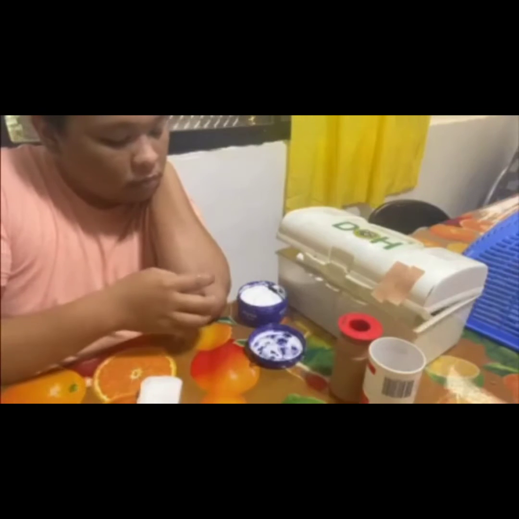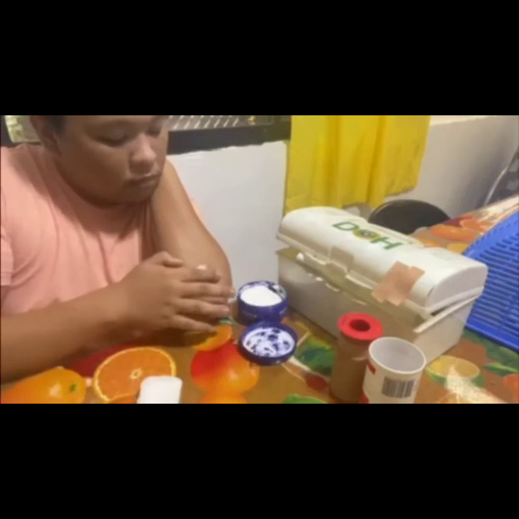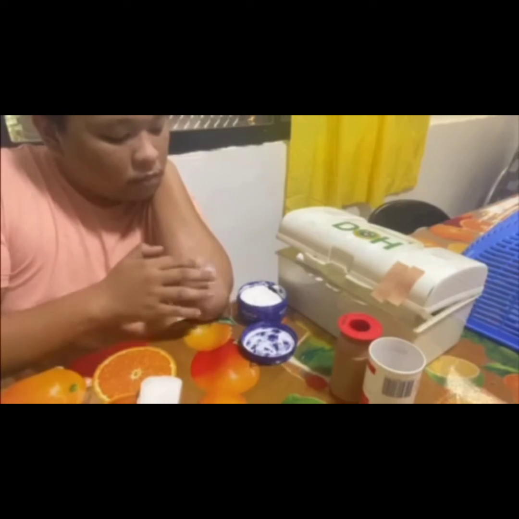Apply antibacterial cream or spray to prevent infection. Cover the wound with a sterile gauze pad and tape or a simple band-aid.